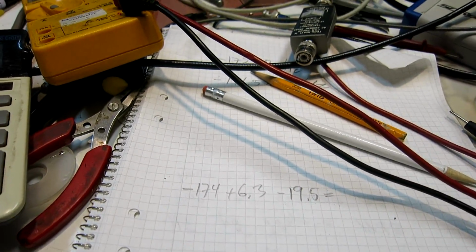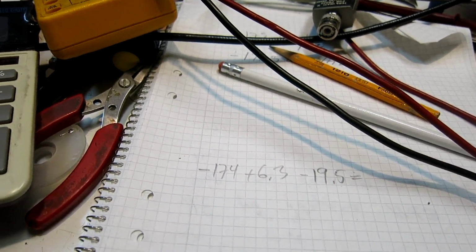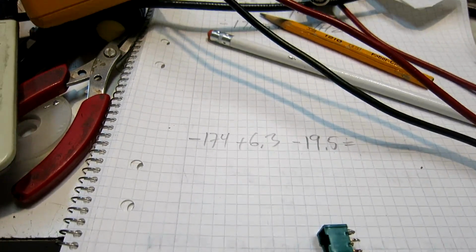So it's not quite as good as I saw before, and I don't know the reason. There is something that isn't quite stable in this system.